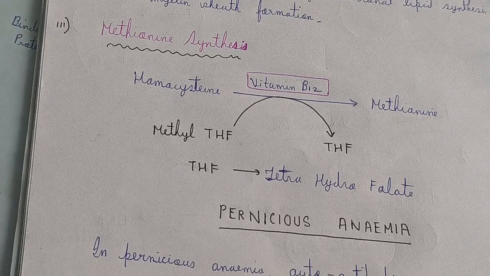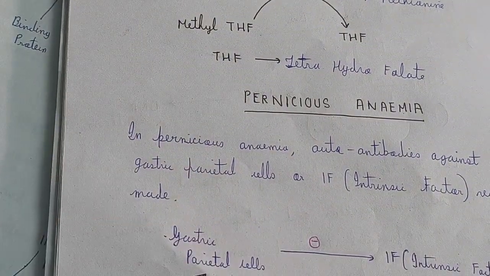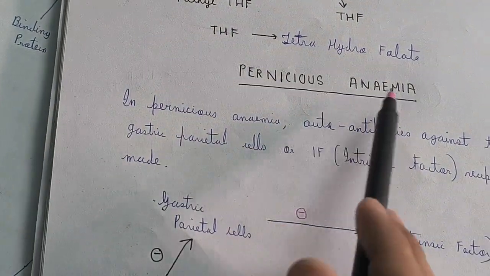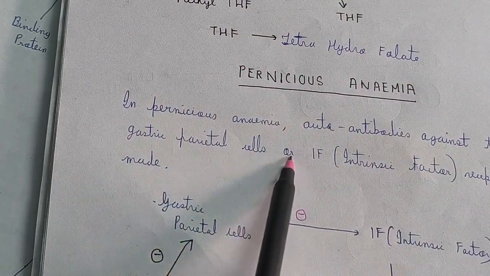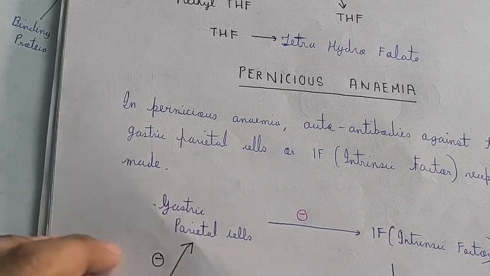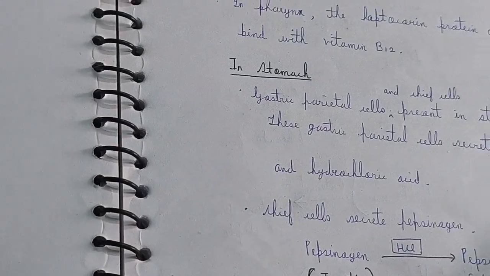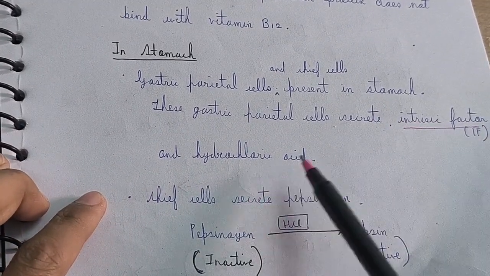Now pernicious anemia is an abnormal condition. Basically, in pernicious anemia, autoantibodies are made against the gastric parietal cells or intrinsic factor receptors. As I already mentioned, gastric parietal cells secrete intrinsic factor and hydrochloric acid.